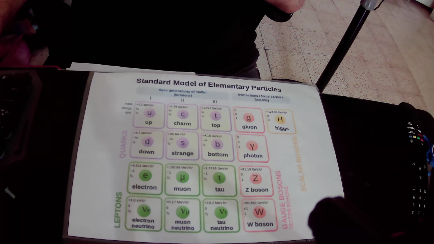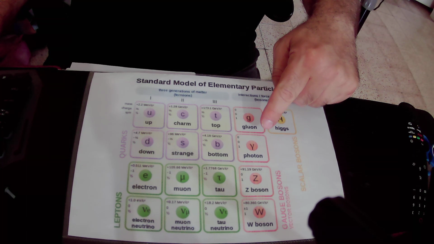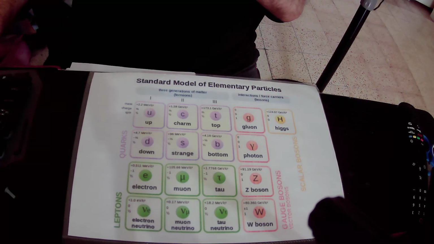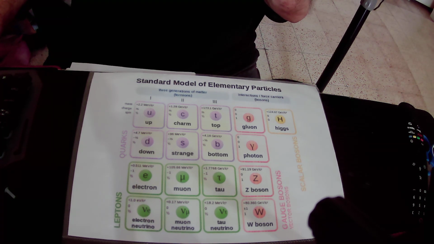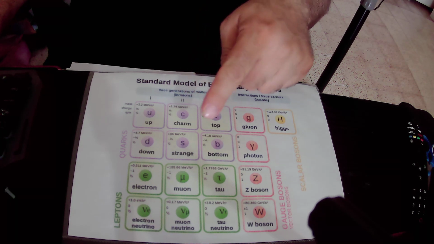and we have 4 fundamental or elementary force particles in the red color, and the 17th elementary particle is boson Higgs, that is actually responsible for the mass in the other elementary particles.